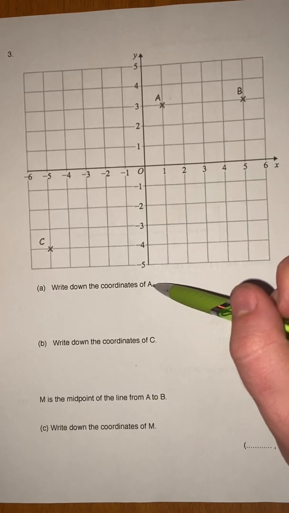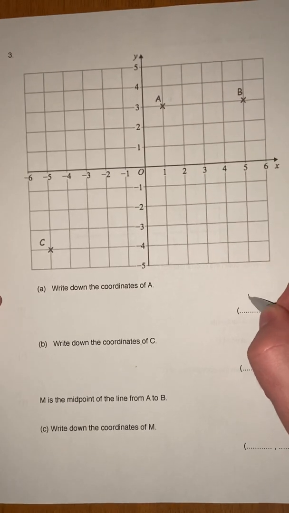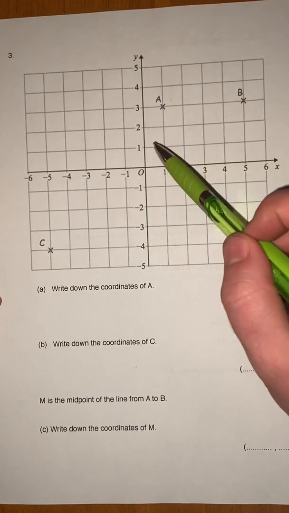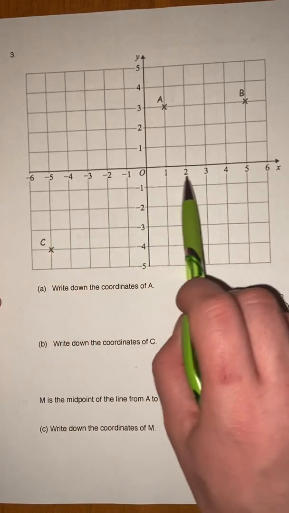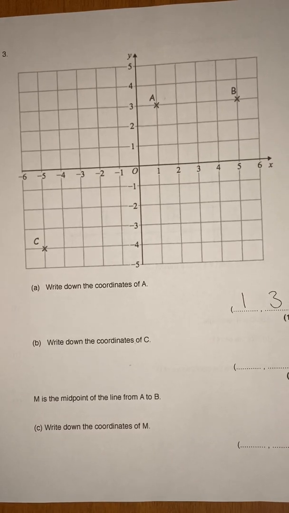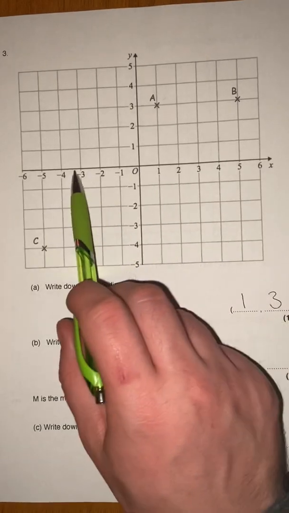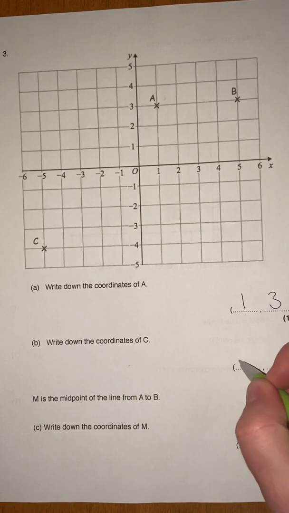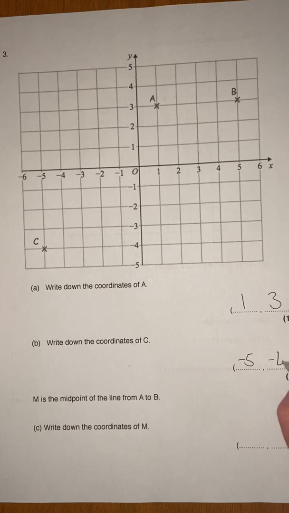Right, write the coordinates of A. Okay, so we go across 1, up 3. So it's 1, 3. Remember, we're now back to 4 quadrants. So we measure along the x-axis first, and then we go y second. Think about the alphabet: x first, then y. Coordinates of C, so we're measuring across first. So it's -5 across, and then down to -4.